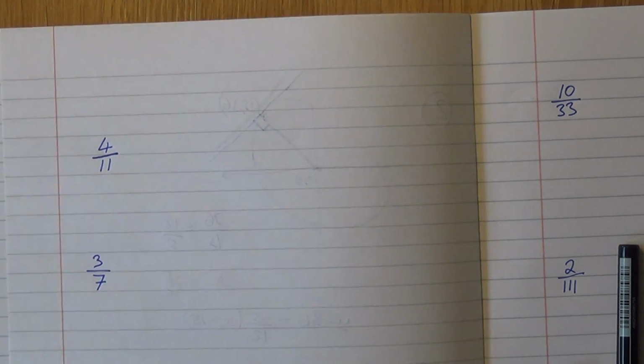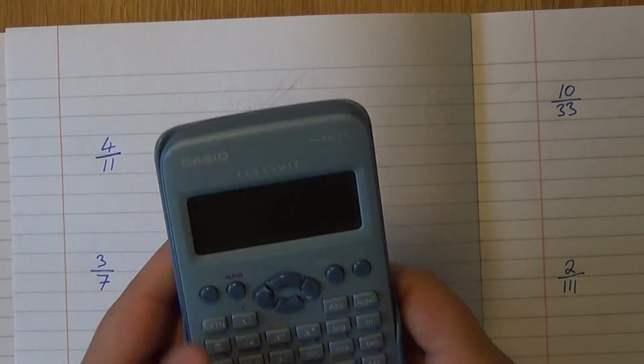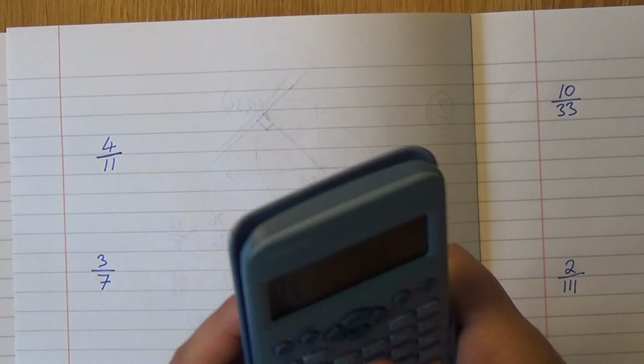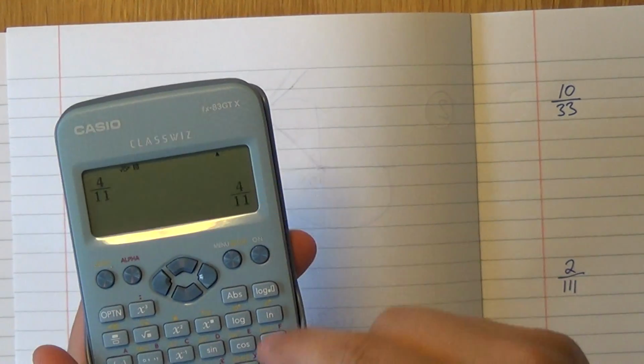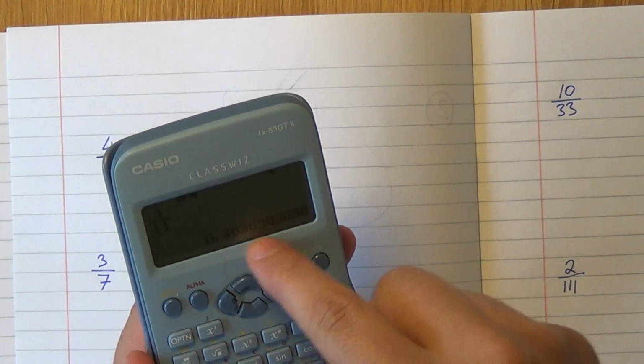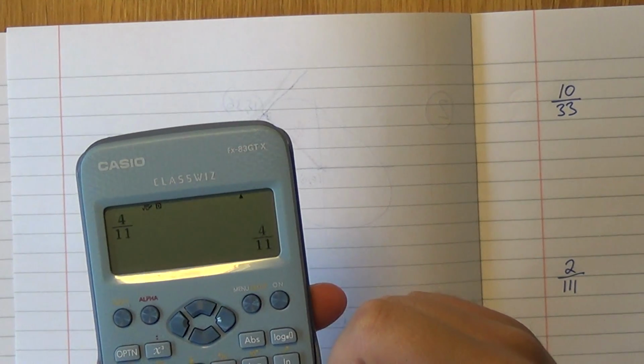So we're going to look at converting some fractions to recurring decimals. We're going to start with the simplest way, which is take your fraction, stick it in a calculator, press equals. It'll give you the fraction back, but the SD button will convert to a format depending on your settings. Here it's got the 3636 repeating.